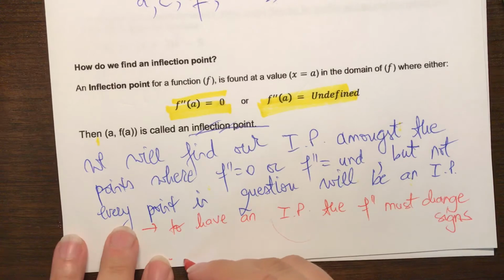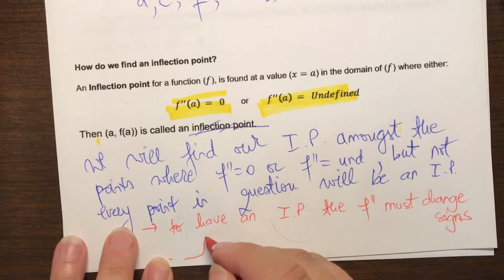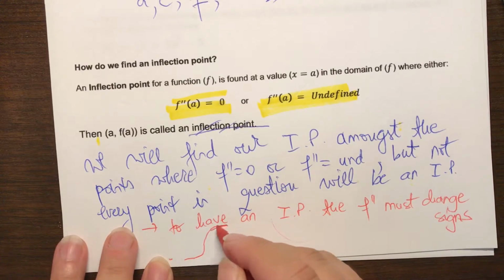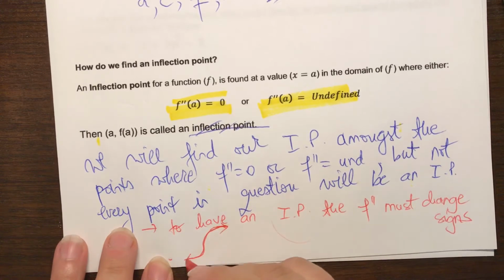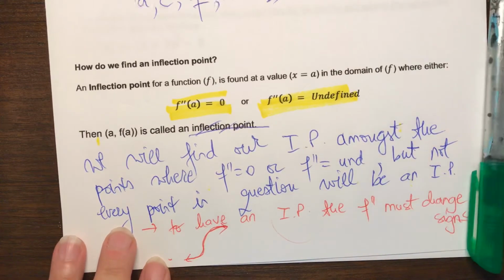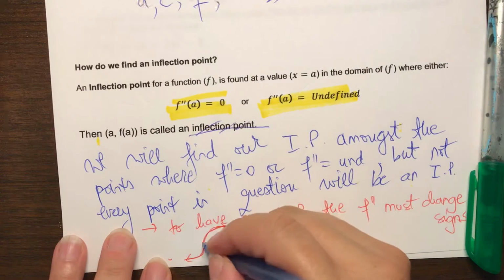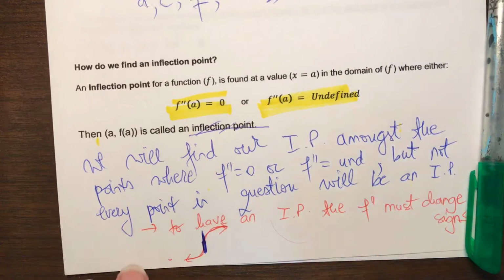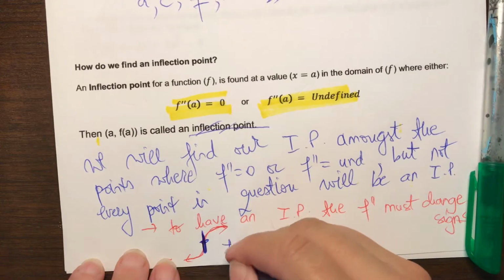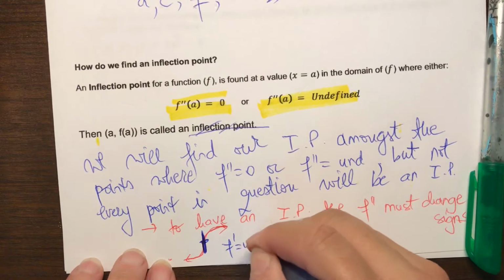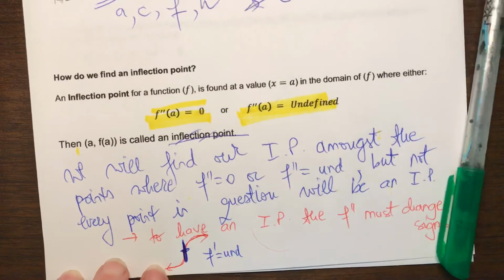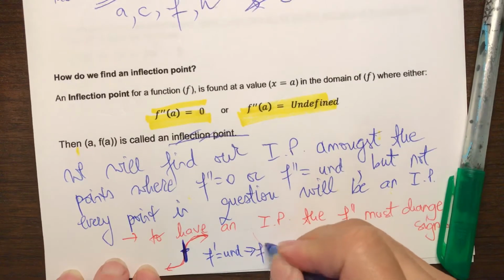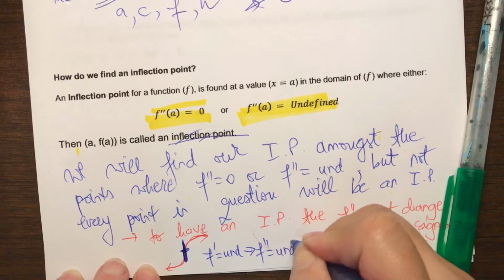Here's a graph of a function. What happens here? At this point right here, there's a vertical tangent line. Yes. So at this point right here, the first derivative is undefined. So if the first derivative is undefined, that means what? The second derivative is undefined. Yes.